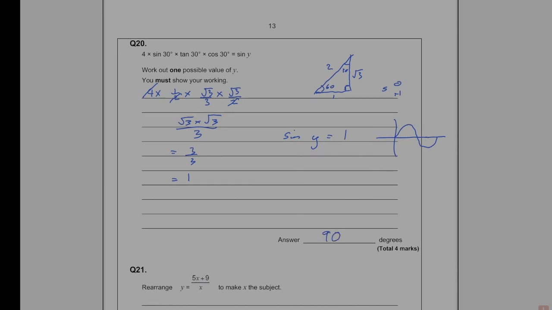Well, 90 is going to be the most common one. We could also go for 360 plus 90. We could also go for 90 minus 360. But 90 is going to be the one that I would expect most students to go for.